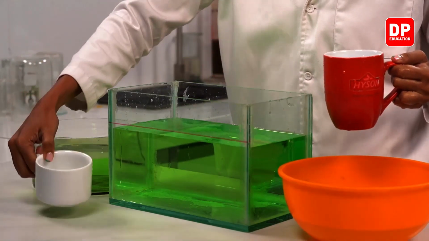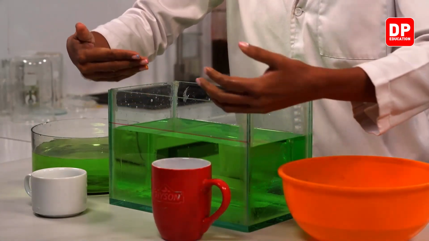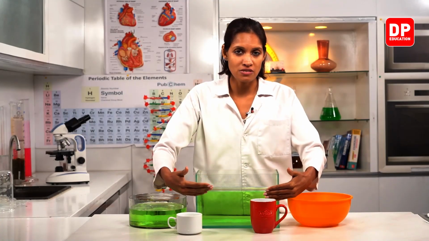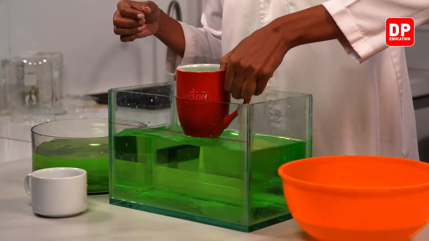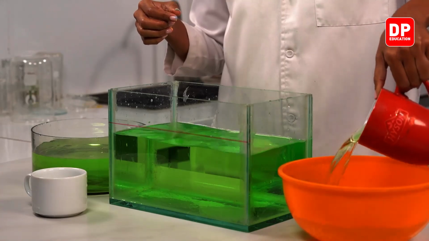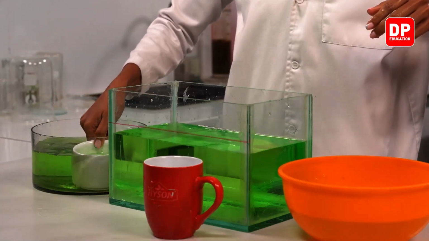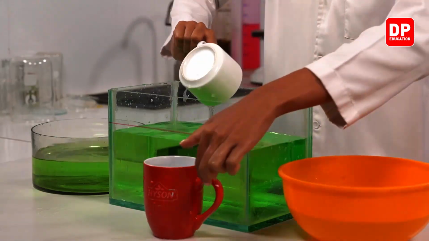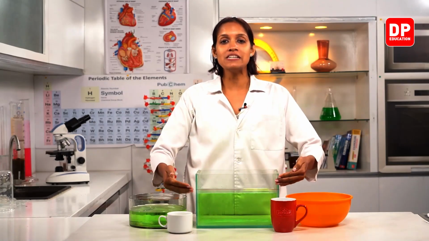Right, children? So what happens to the level of water? In the first activity, the level of water remains the same. But here you all can see, even though I am taking from the small cup and refilling water, the level goes down. Okay, I will do it one more time. Taking water out from the big cup and then taking water from the small vessel and putting it into the tank. Right? So you all can see very clearly the water level goes down.